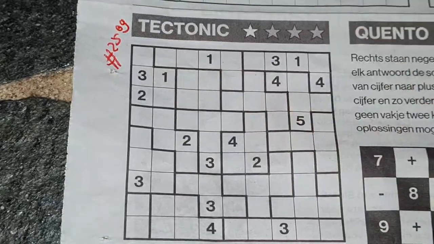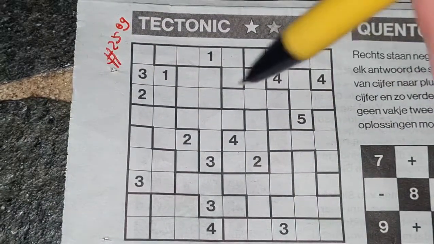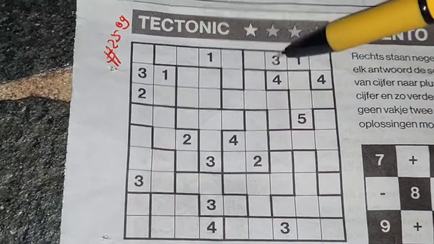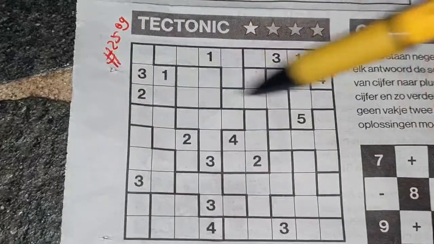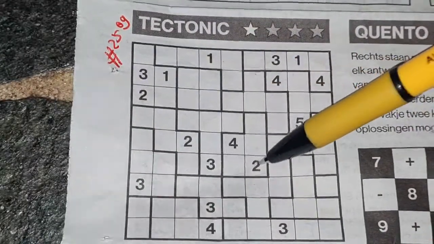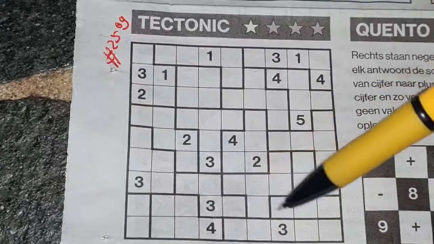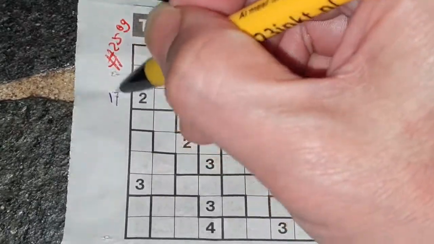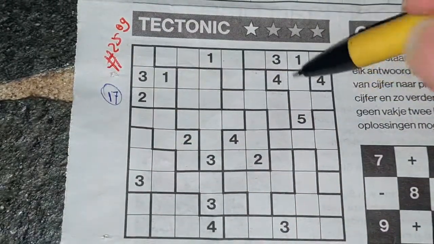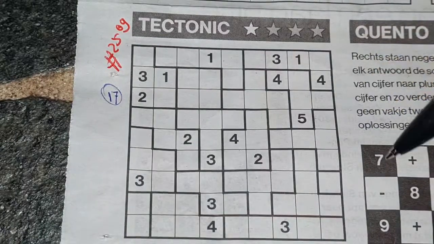2509. Alright. Before I start, I always count the printed digits. This one has 1, 2, 3, 4, 5, 6, 7, 8, 9, 10, 11, 12, 13, 14, 15, 16, 17 printed digits. A lot of printed digits. Alright, so let's get started.